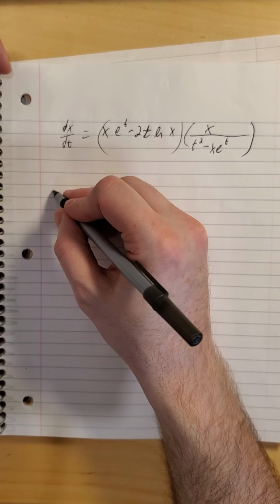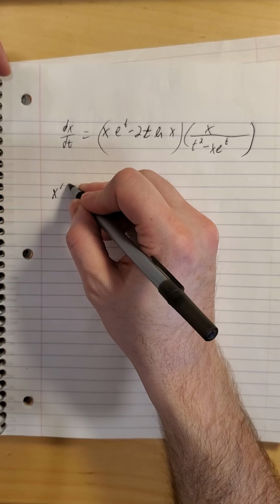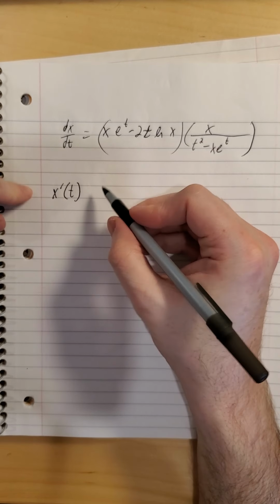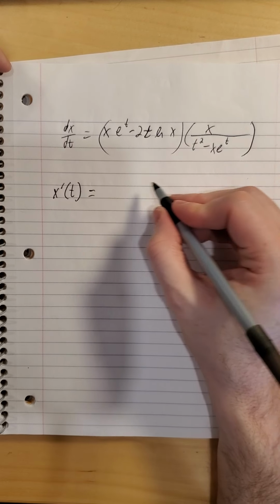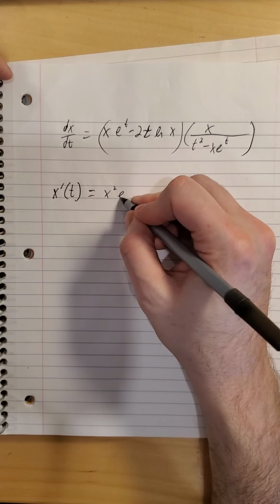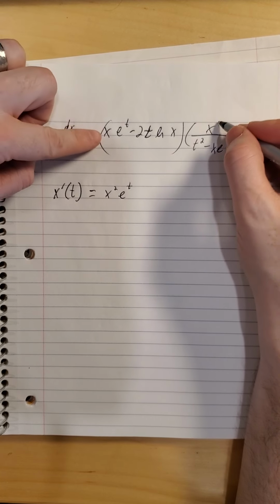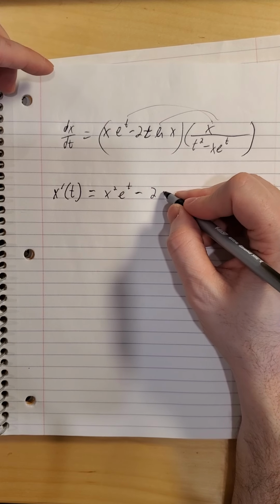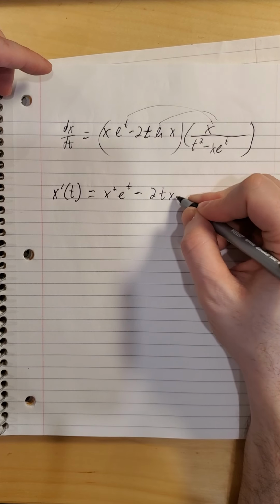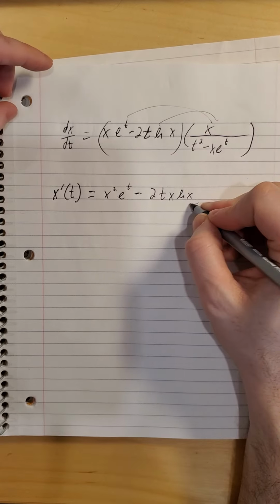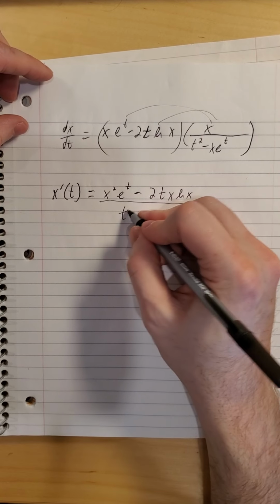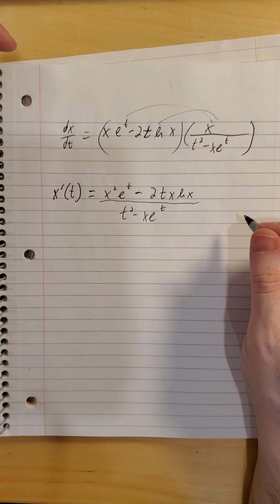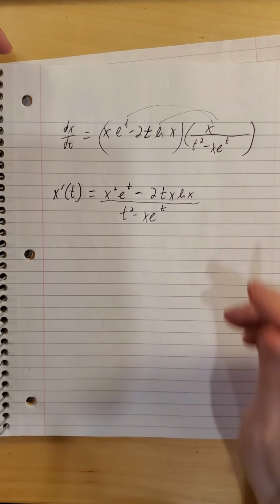So then they asked us to call it x prime of t, so we can translate it now. Dx dt is the same as x prime of t. So that would be x squared e to the t, so I'm distributing the x, minus 2tx natural log of x, and then downstairs t squared minus x e to the t. And that's as much as we can clean that up.